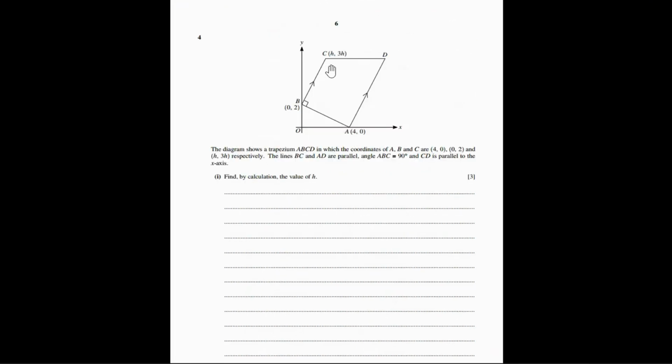So if we go back to the diagram, we can see that C and D share the same y value, which is 3H. So using that, we can automatically figure out what the y value of D is going to be, which is 3 times 2, and that's 6. We know that BC is parallel to AD, so we already have the gradient for that. So using that and the y value of D along with the coordinates of A, we can figure out what the x value of D is, and then we have the complete coordinates of D.